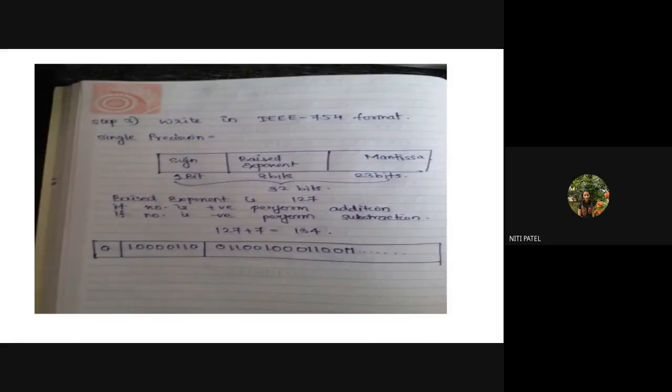Step 1, convert into binary. Step 2, find the scientific notation. Step 3, represent it in single format or represent it in double format. But if it comes for 8 marks, you have to explain by solving this example. Am I clear? Yes, ma'am. So in the exam, there will be theory on IEEE, but if it is asked for 8 marks, you have to explain with the example.